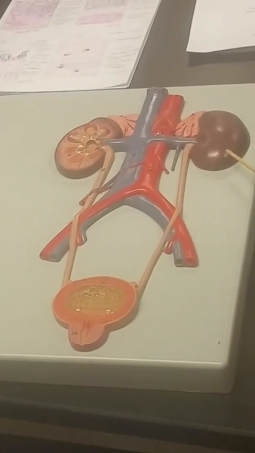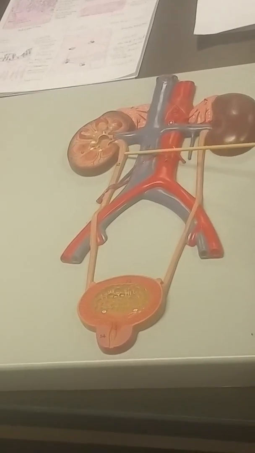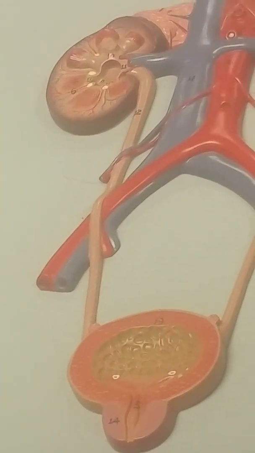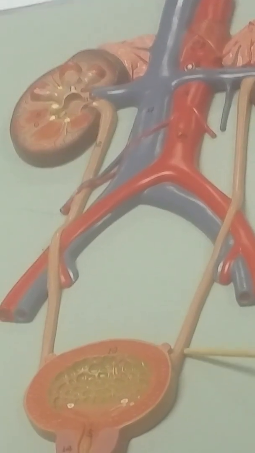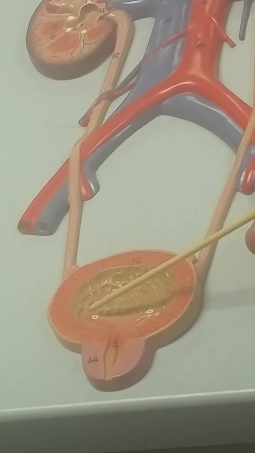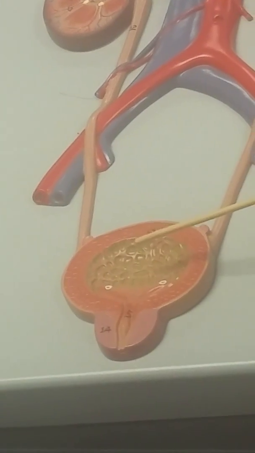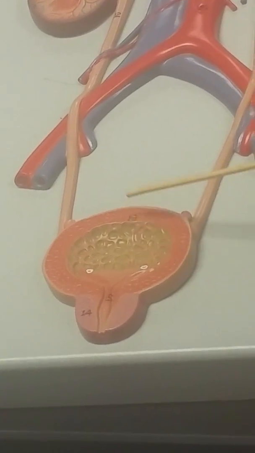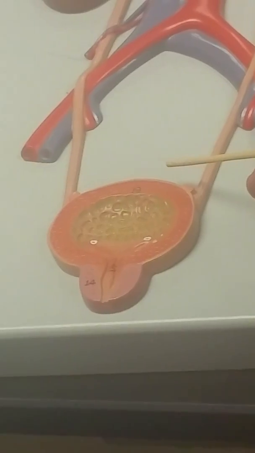Structures you know already: obviously the kidneys and so forth. This right here is the ureters, and here we have the ureters entering on the inside. It forms these two holes on the inside, and you usually call them the ureteral openings.